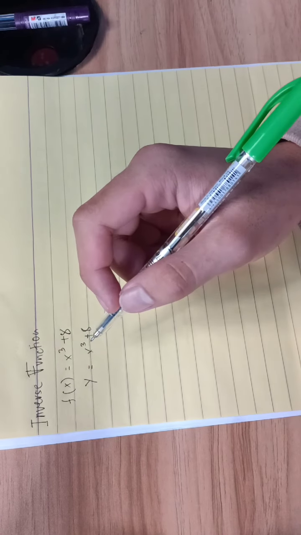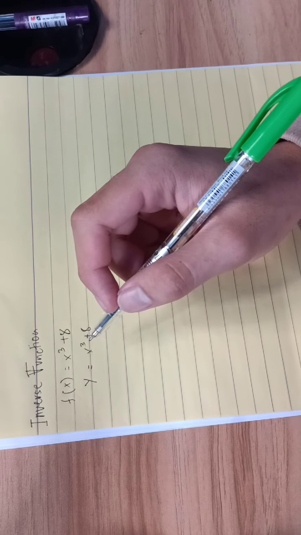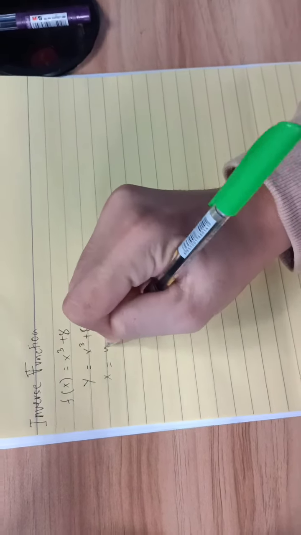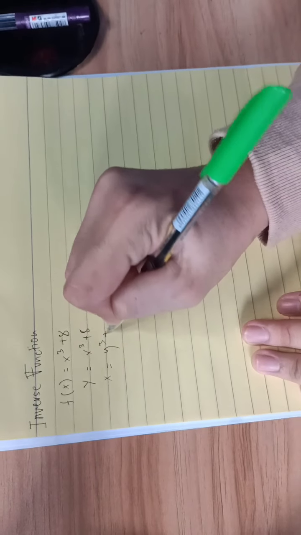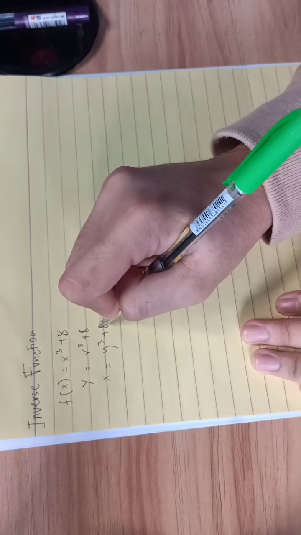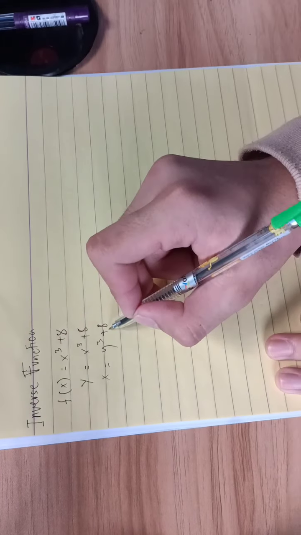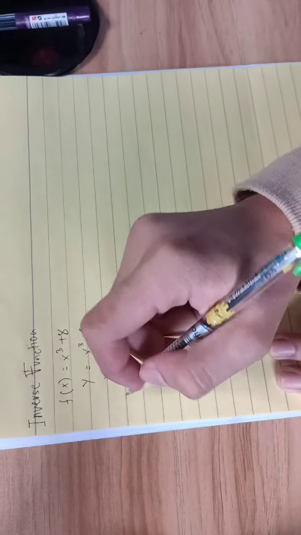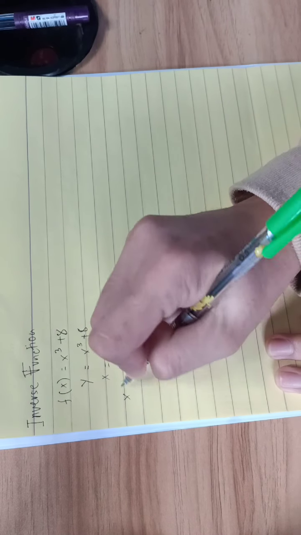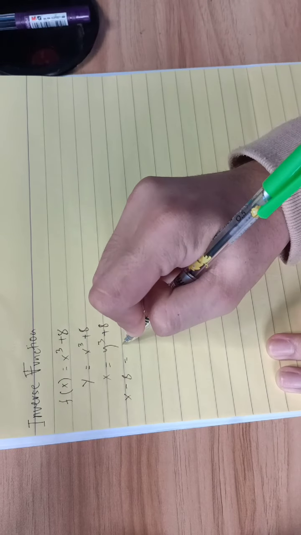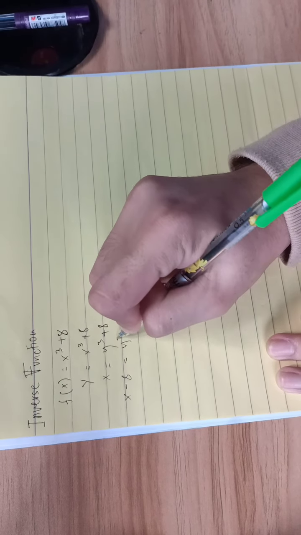The next step is to exchange the values of x and y, so it becomes x = y cubed + 8. Then we transpose the 8, so it becomes x - 8 = y cubed.